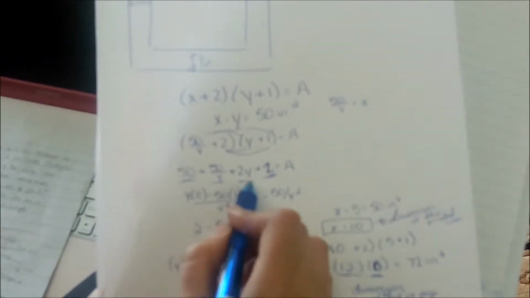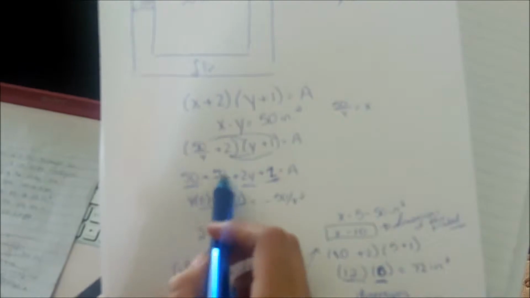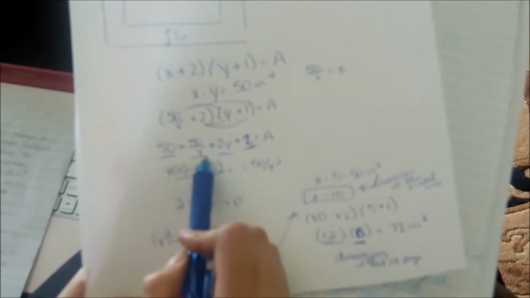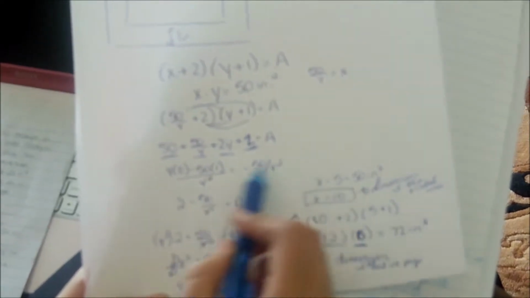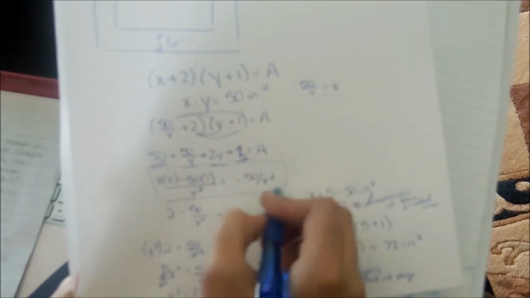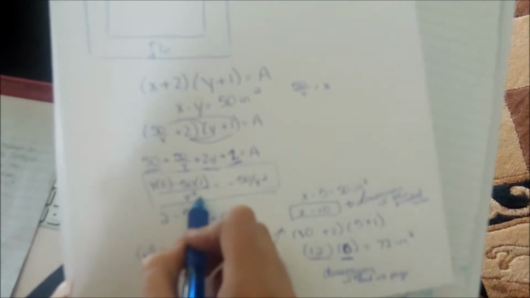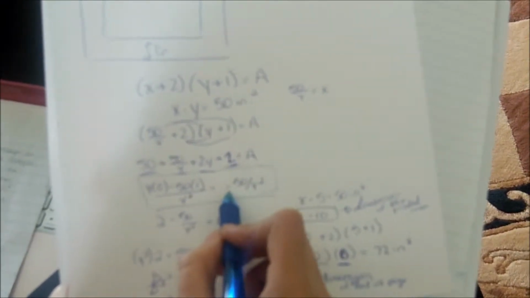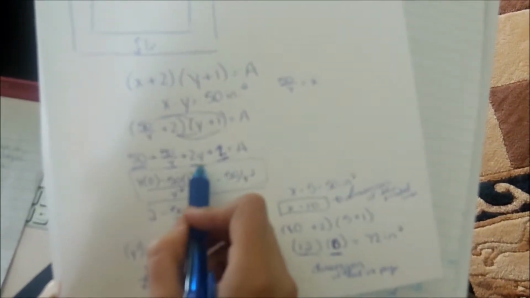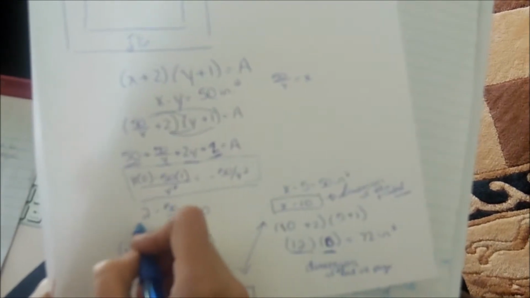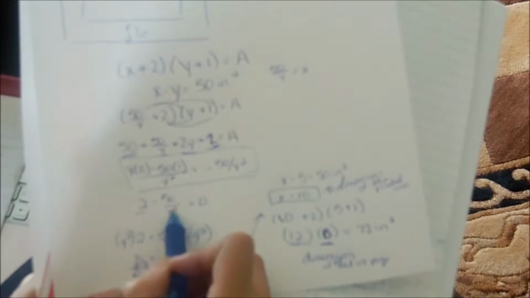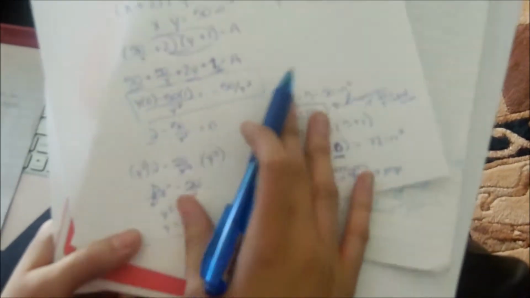So the only two values that we would have to focus on would be 50 over y plus 2y. When we differentiate 50 over y, we would use the quotient rule, and when we do the formula, it would equal negative 50 over y squared. Now, when we differentiate 2y, it's just 2. So it would be 2 minus 50 over y squared equals 0.